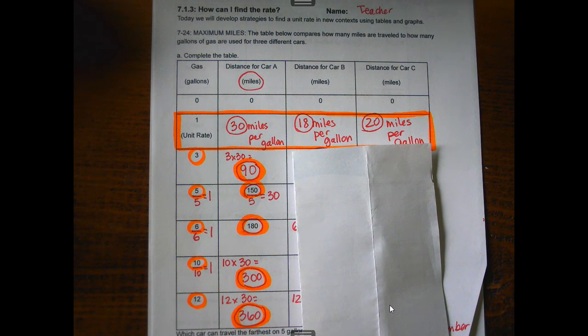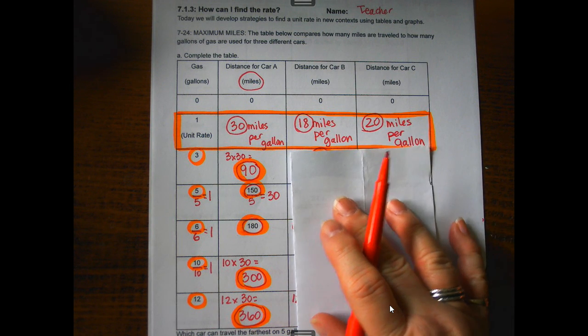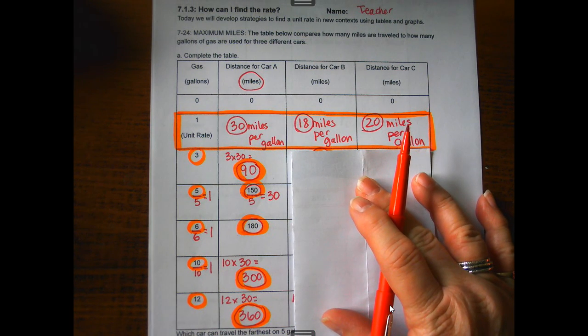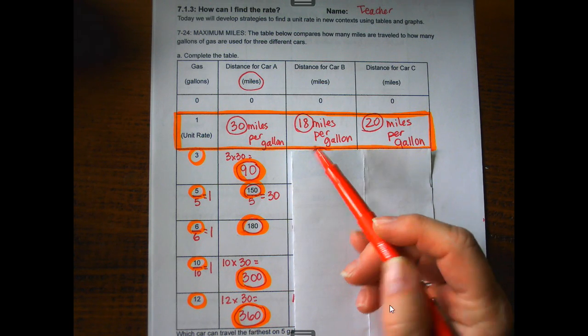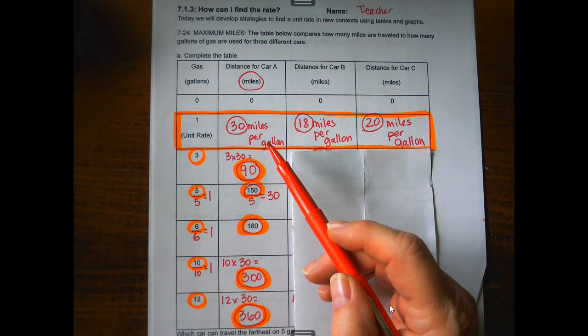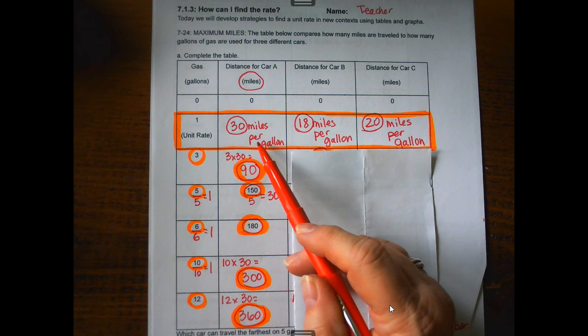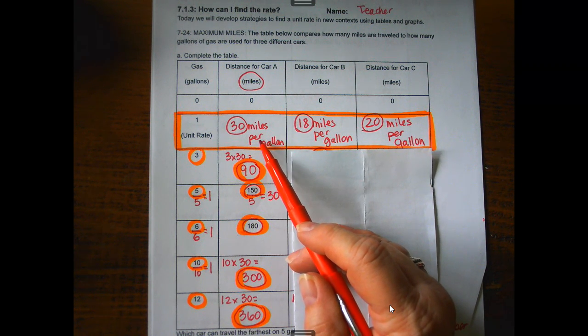Hello, everybody. Let's take a moment or two and go through the answers, the solutions, the results for our lesson from last time, which is lesson 713 about unit rates. Yesterday, when we were looking at this problem together, I talked to you about finding different strategies for finding the unit rates.